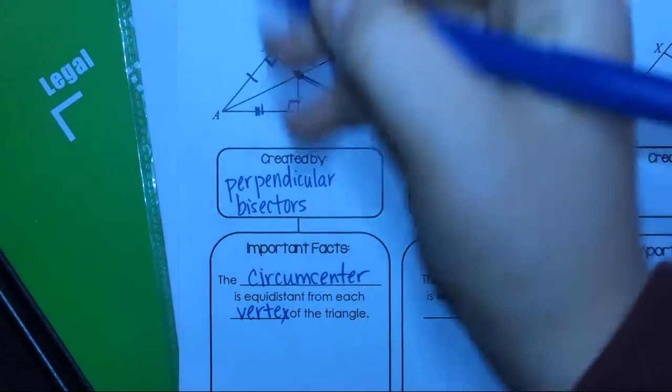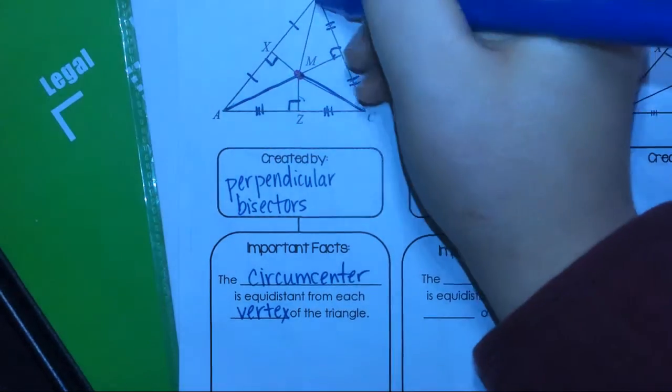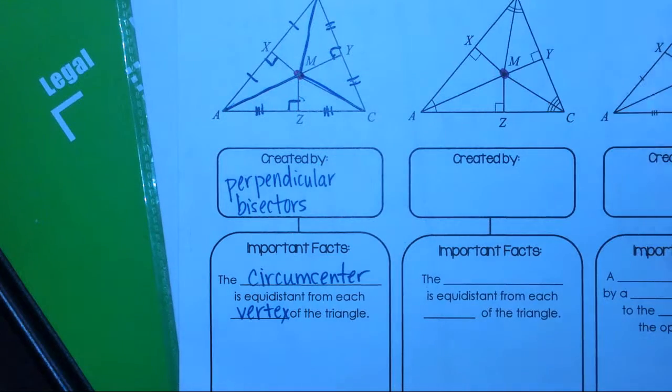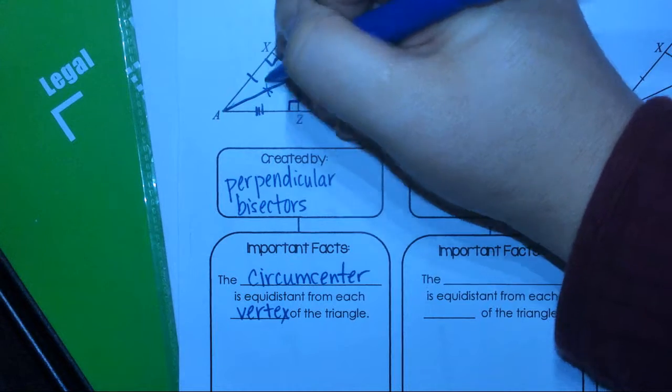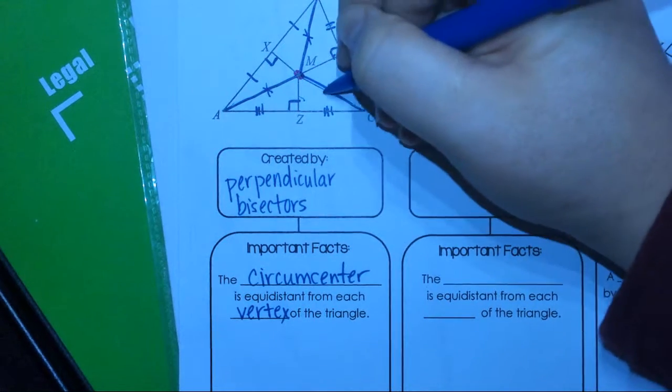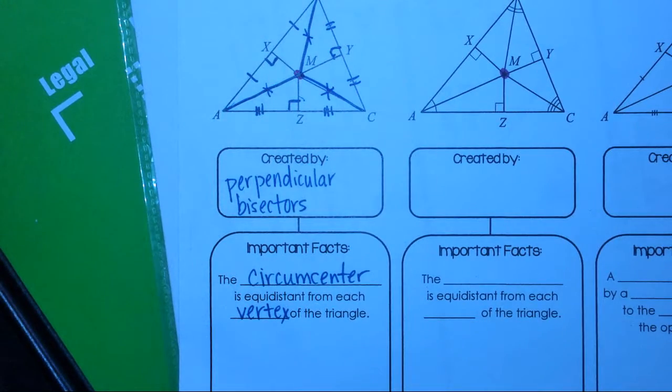C and A to M and B to M, those are all the same length. If I wanted to add dashes to those, I could. I'll do an X marks the spot since they already did dashes. They're all the same length. Now, if we were really doing this chapter for reals, you would start getting problems, and they'll tell you, like, AM is 14, and then you would have to say, oh, well, MB is 14, MC is 14 as well. But we're not actually going to have to do that.